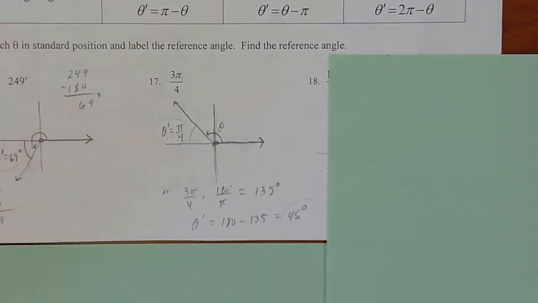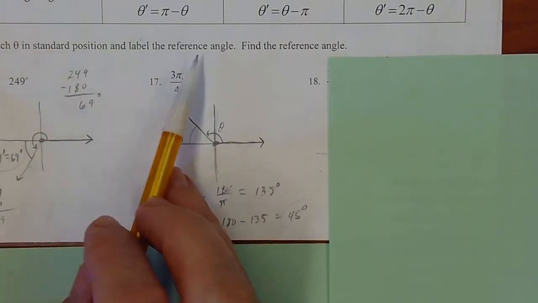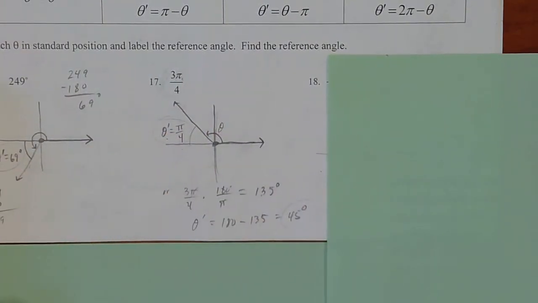All right, so here's what I want you to do. You try 18, 19, 20, and 21. Try the next 4, draw the angles, and see if you can find the reference angle. And then we'll check back to check your solutions, okay?